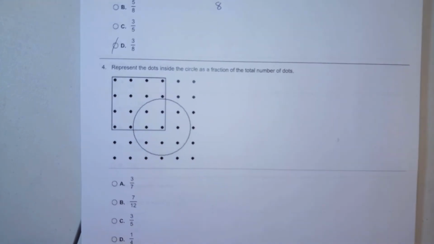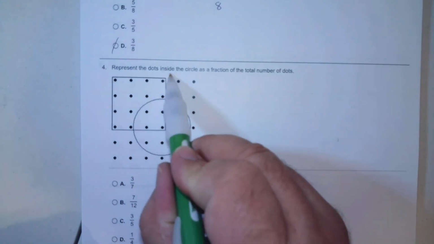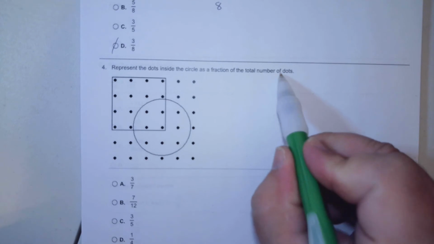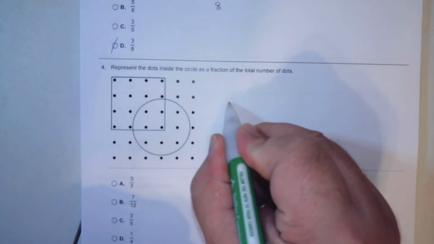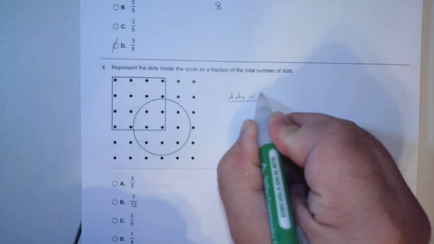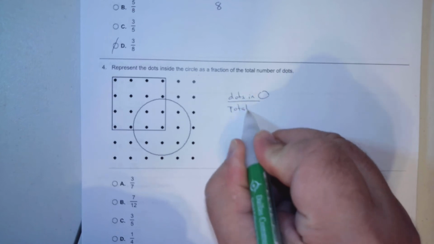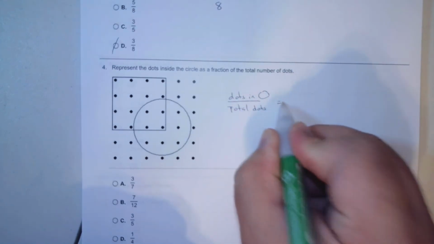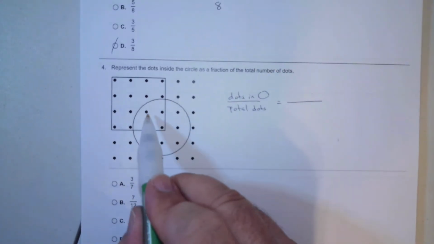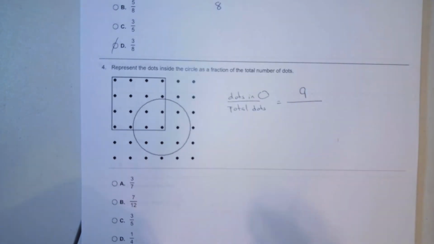Ooh, now we have a geoboard. Represent the dots inside the circle as a fraction of the total number of dots. So dots in circle, total dots. So inside the circle, 1, 2, 3, 4, 5, 6, 7, 8, 9. We have 9 inside the circle.